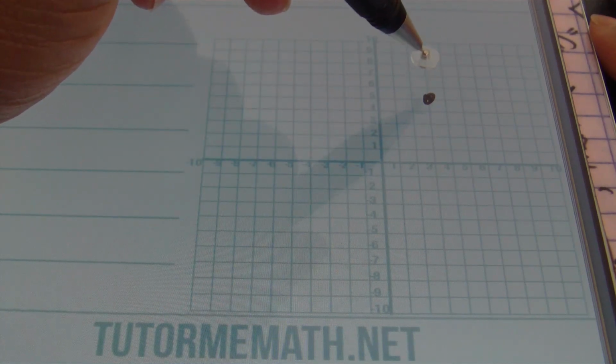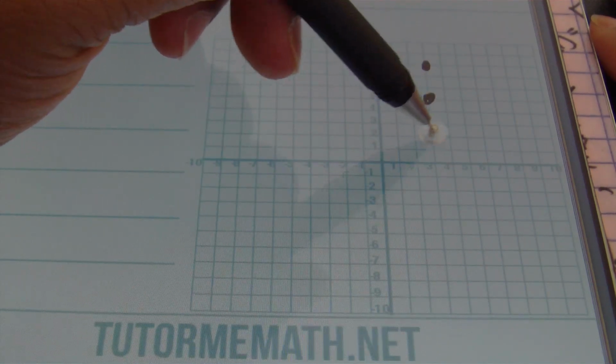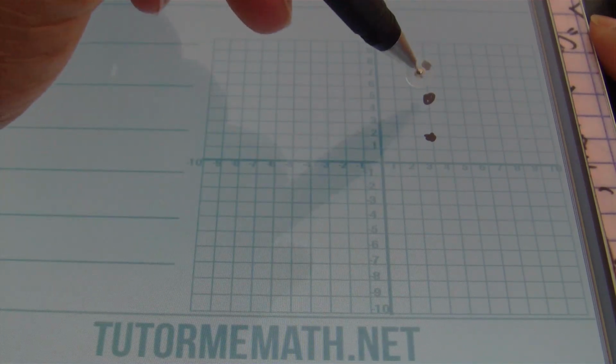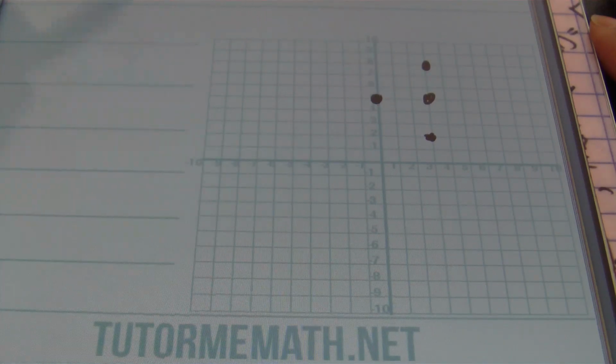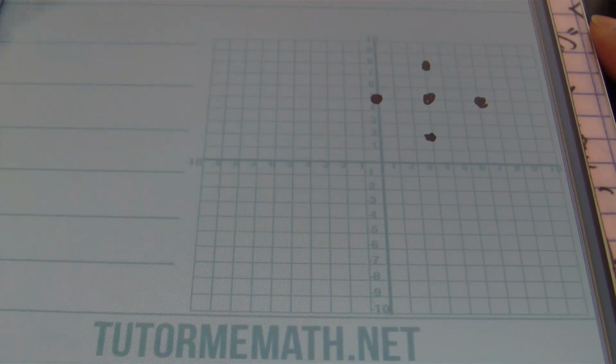So I'm going to move up 3 places, 1, 2, 3. So I have a point here at 3, 8. I'm going to move down from my center, 1, 2, 3. So I have a point here at 3, 2. And then I'll be moving to the left of the center, 1, 2, 3. So I have a point at 0, 5. And then from my center, I'll be moving to the right 3 places, 1, 2, 3, and I now have a point at 6, 5.